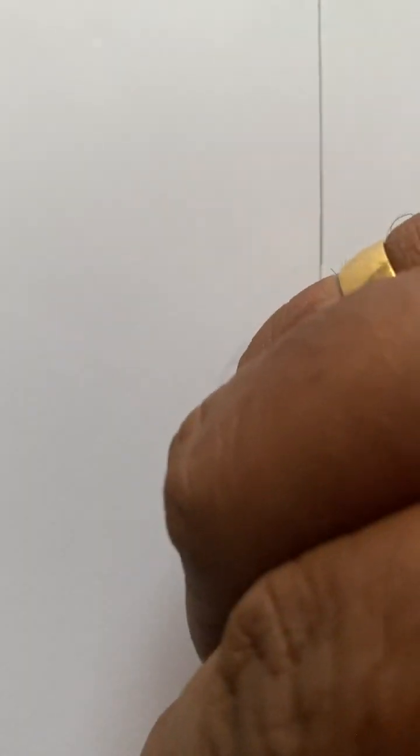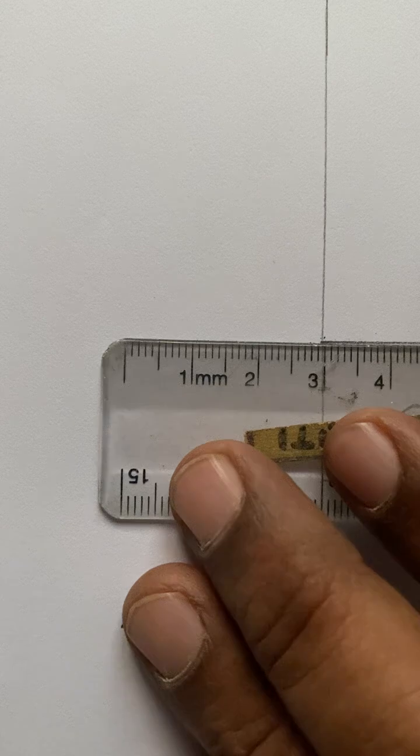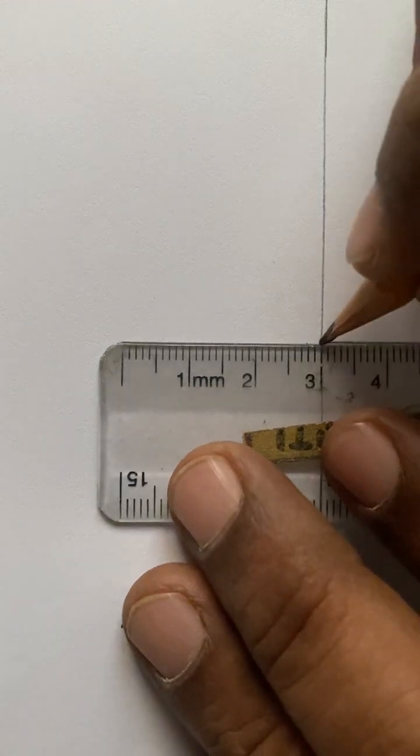Then mark here. This is the first thing you need to do. Then you do one more here, 30.